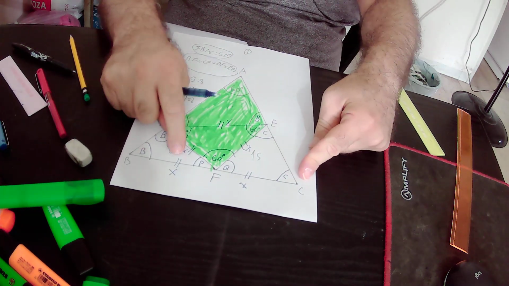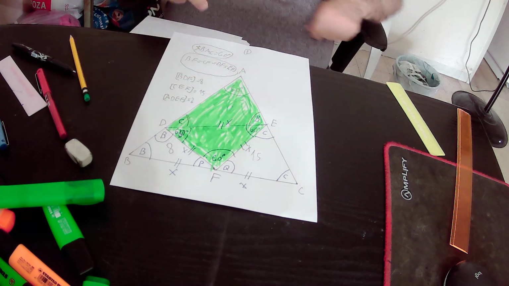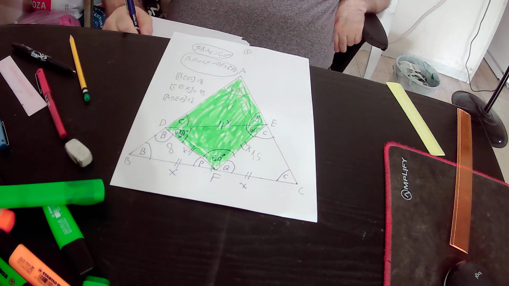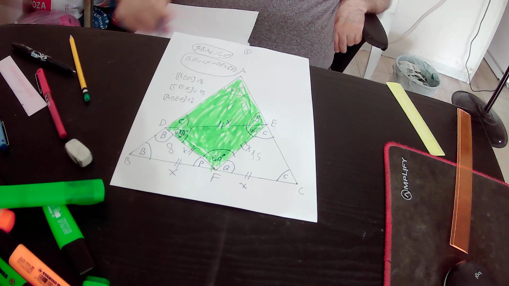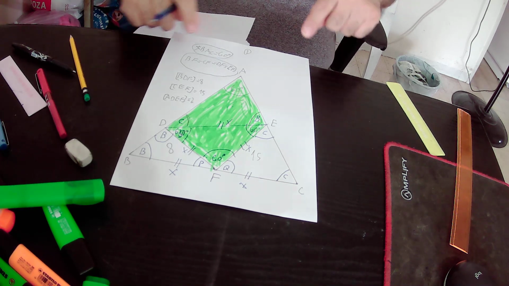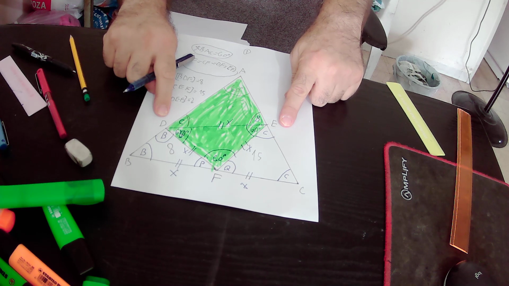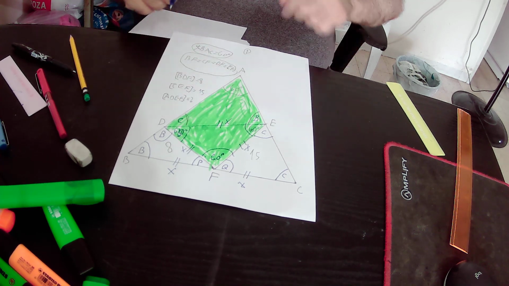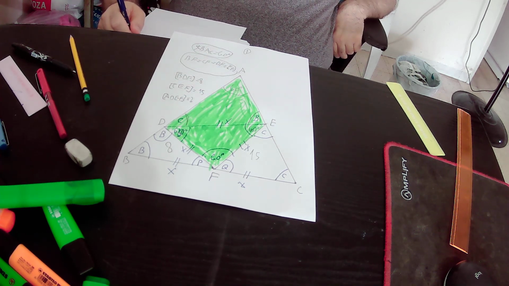BC equals x plus x, so BC equals 2x, and BC squared is 2x squared, over DE squared. DE equals x, so DE squared is x squared.